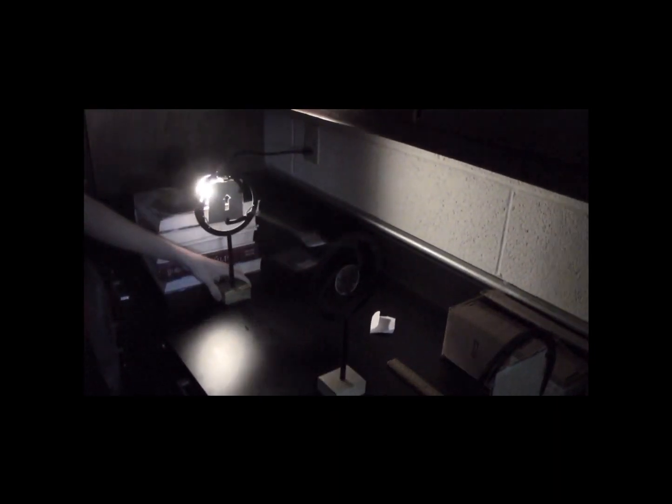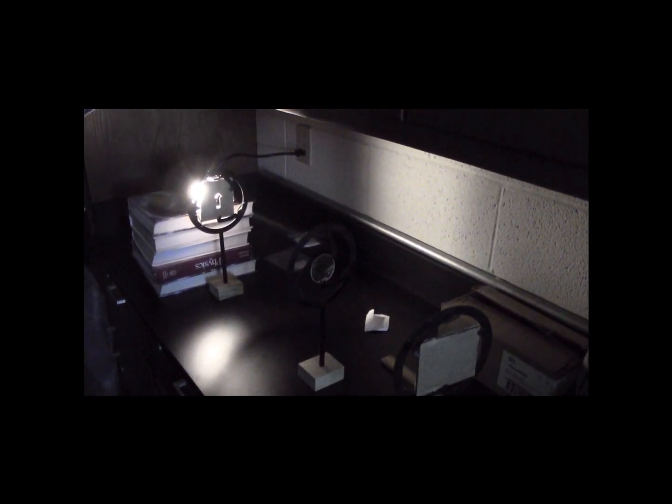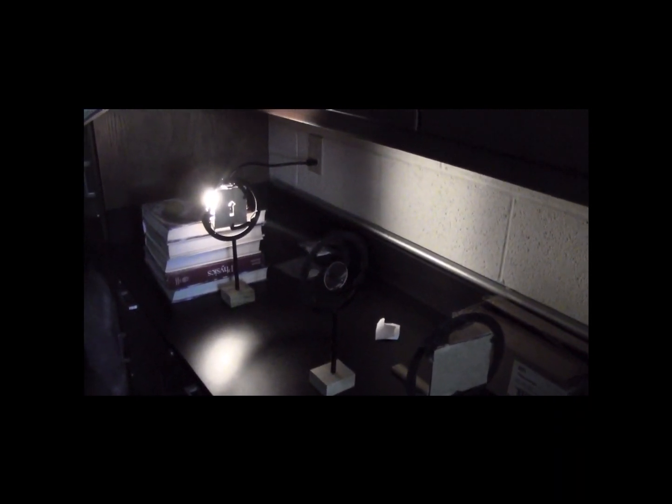Alright, so to begin, you need to plug in your light source, and as you can see, we now have the 3 holders lined up. Your object is going to be close to the light, and you need to choose a location for your lens and then record the distance the object is from the lens, and that'll be your object distance.